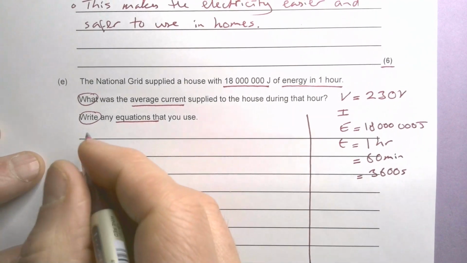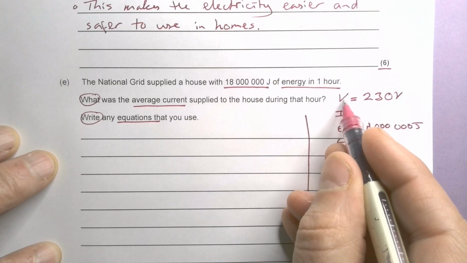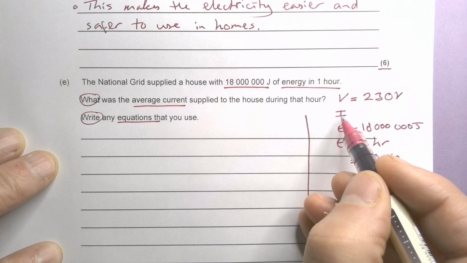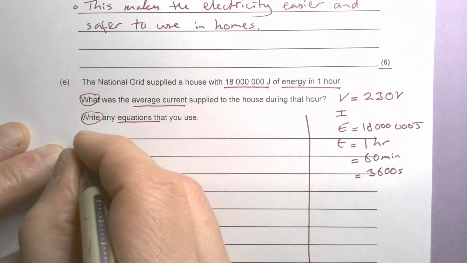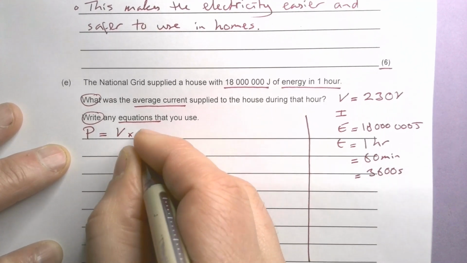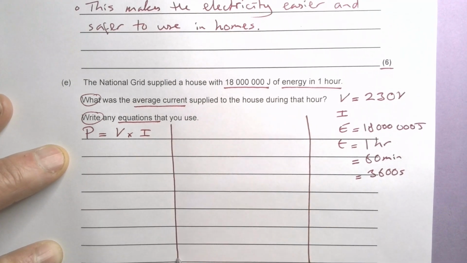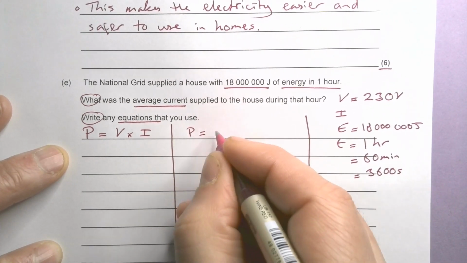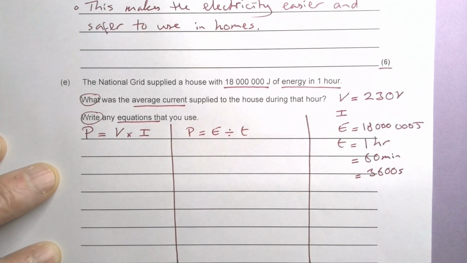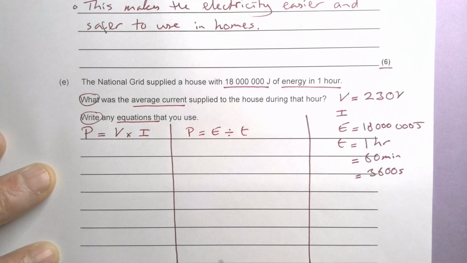I've got energy and time. I'm probably going to have to use power, and if I find power, then there's a formula relating power and current and voltage as well. So I know that power, P, equals V times I. But I'd also need to calculate the power. So I also know that power equals energy divided by time. Now I can find power straight away because I've got energy and I've got the time. So let's work that out.